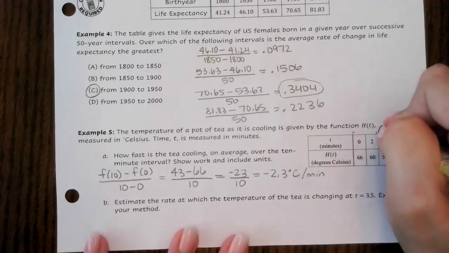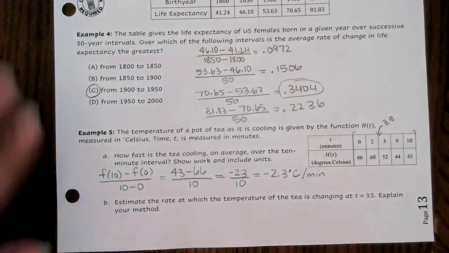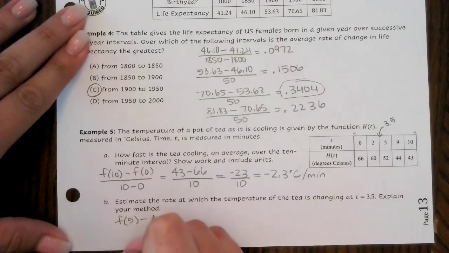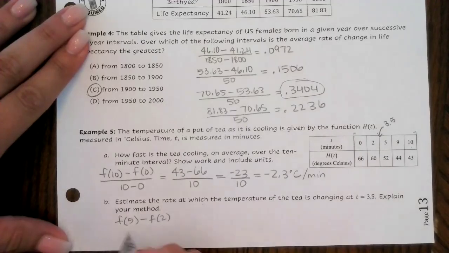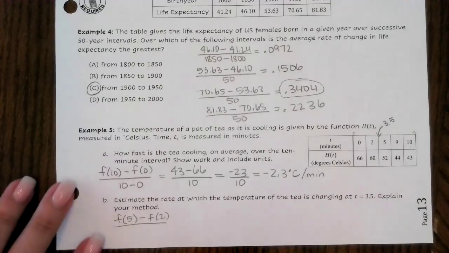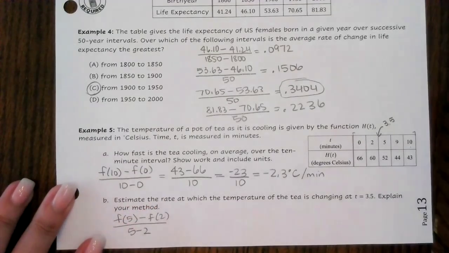So 3.5 would fall between these 2 points. So I would close up that interval and I would do f of 5 minus f of 2, because those are way closer to this point right here, so I can get what's happening at that point. And then the 5 minus 2.